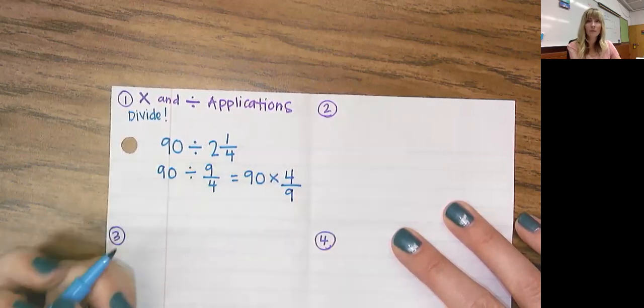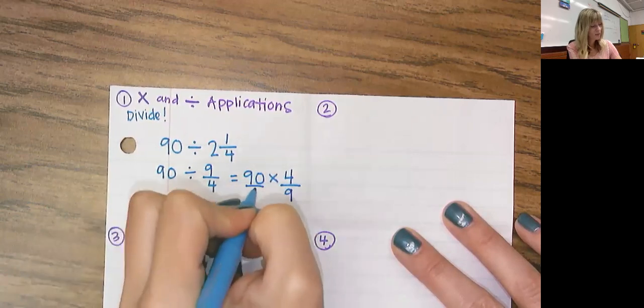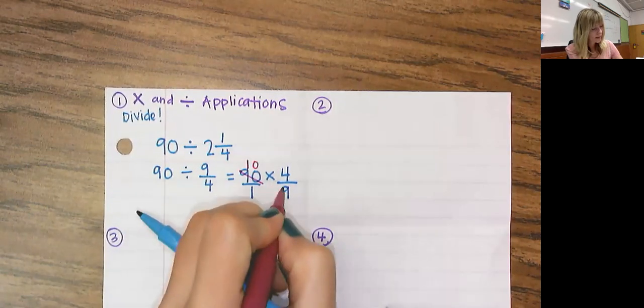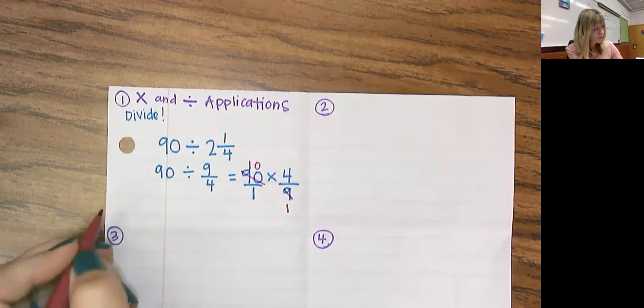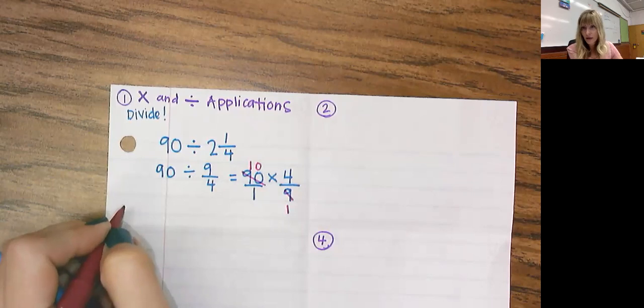I am multiplying by the multiplicative inverse. And I can put this 90 over 1, and then I can totally do some cross simplifying here. I can divide by 9, divide by 9. And now what I have is 40 over 1. Now, these are application questions.